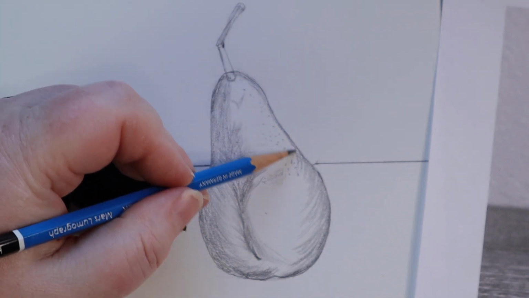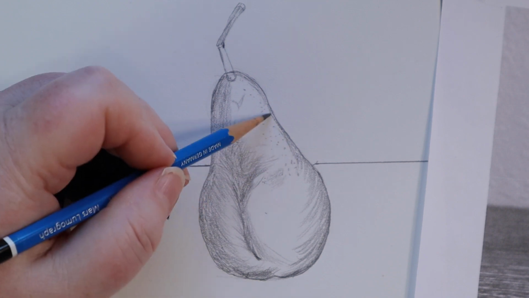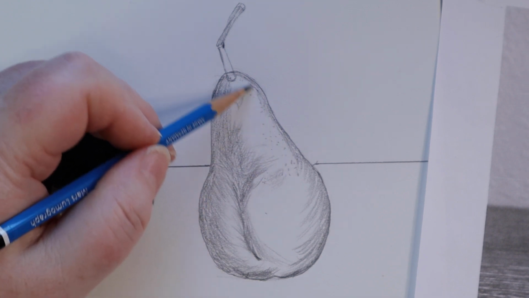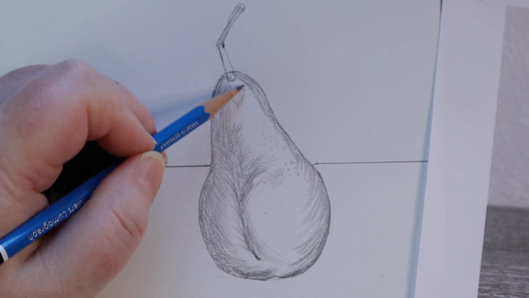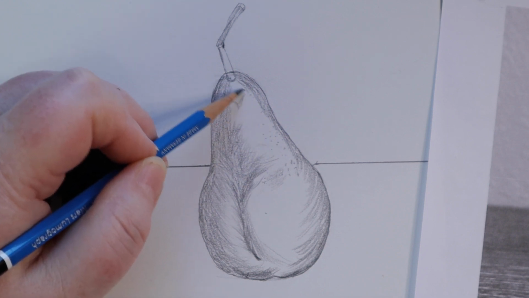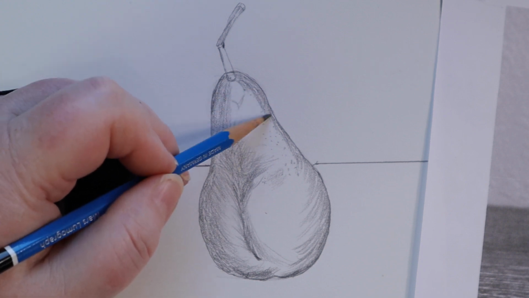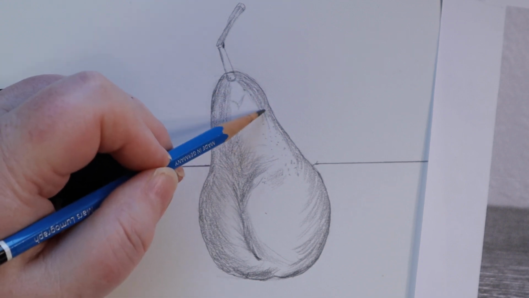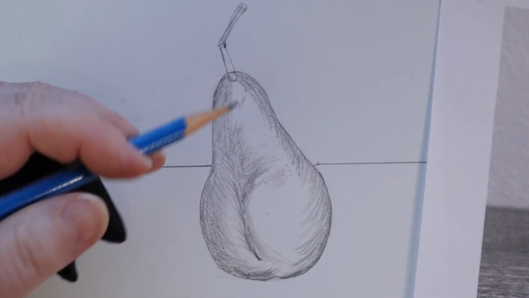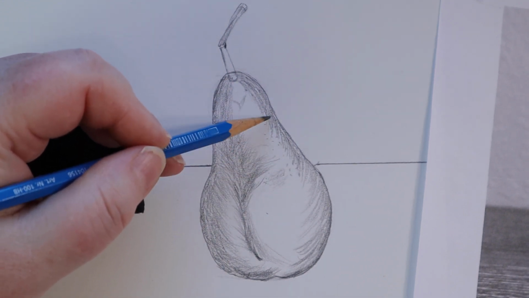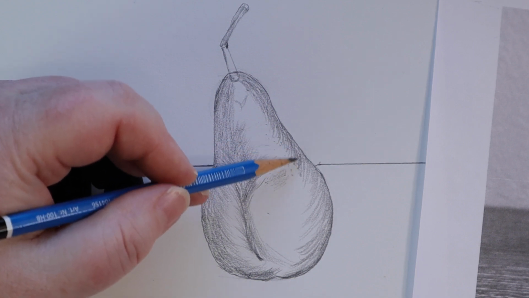And I'm going to go up and along this. So I don't have a real sharpened pencil for this. I'm using a more used side of the pencil, and I'm just sort of flicking the pencil along to create that edge.